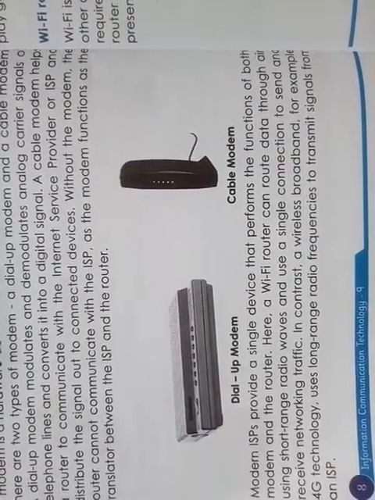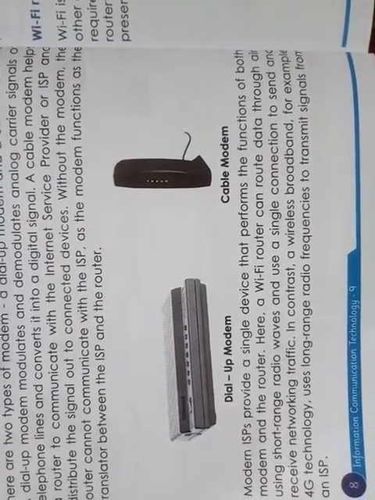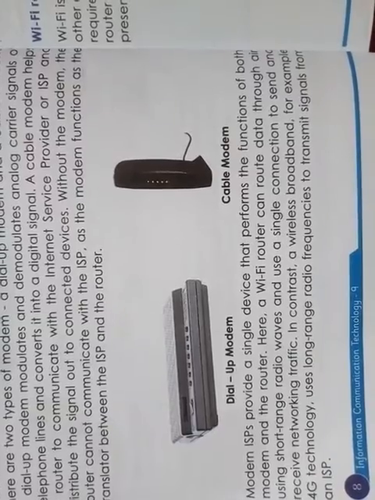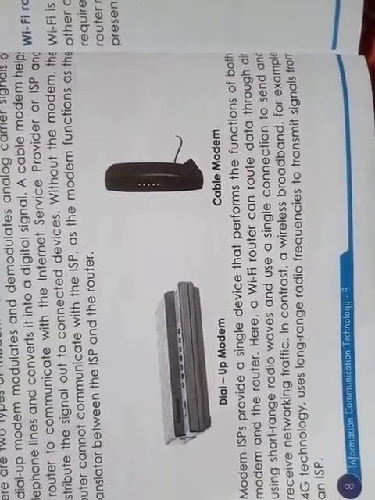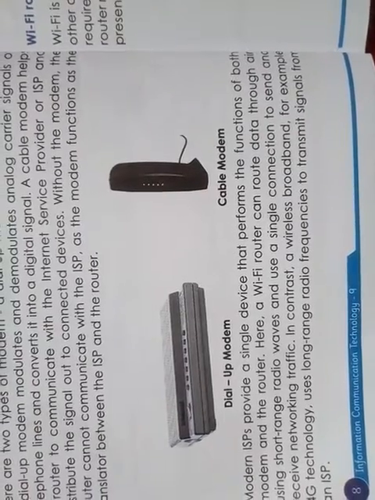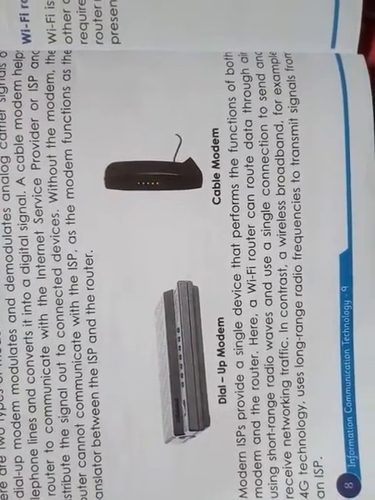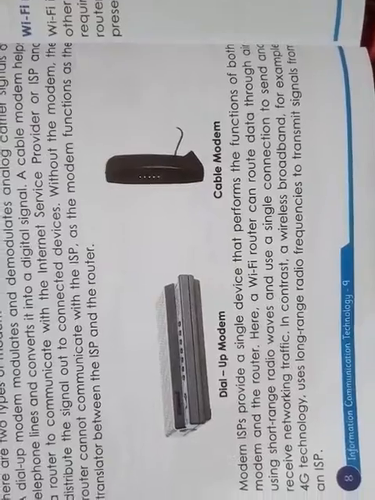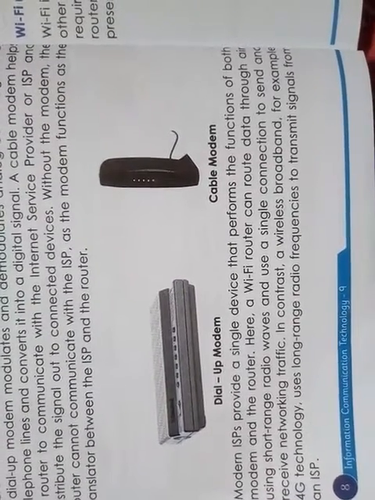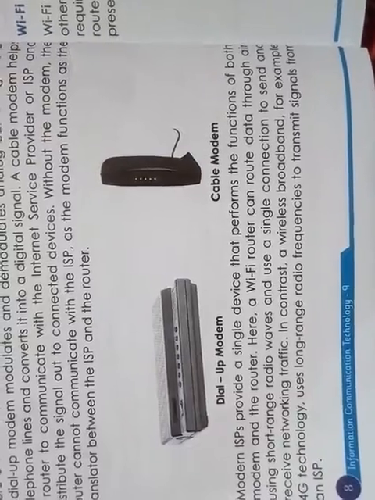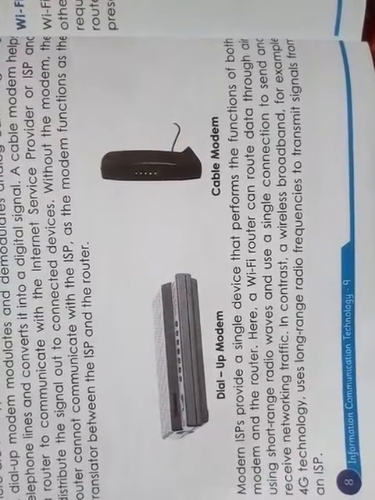Here a Wi-Fi router can help route data through the air using short range radio waves and use a single connection to send and receive networking traffic. In contrast, a wireless broadband, for example 4G technology, uses long range radio frequencies to transmit signals from an ISP. This is what about the modem and the cable modem.